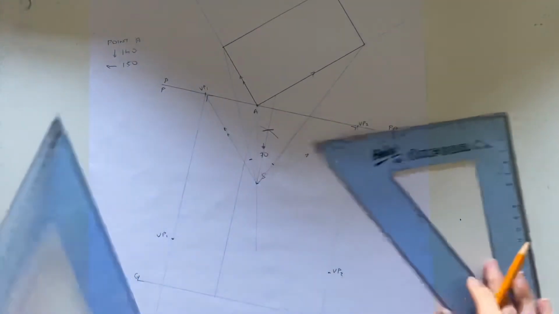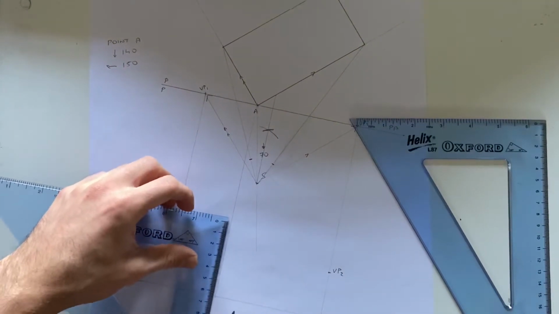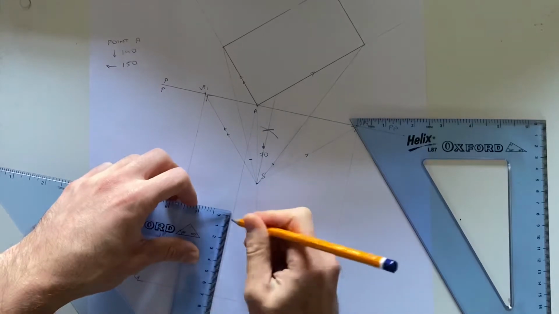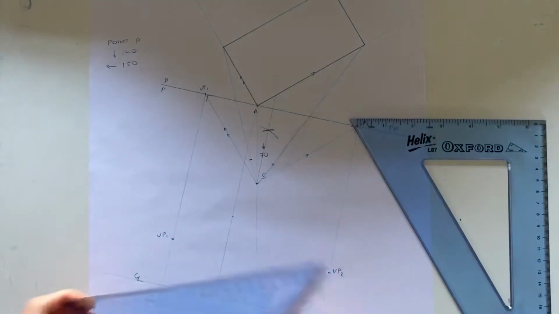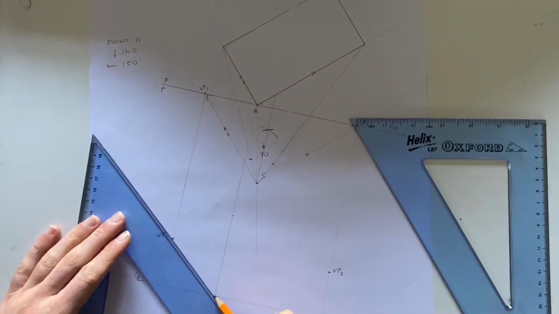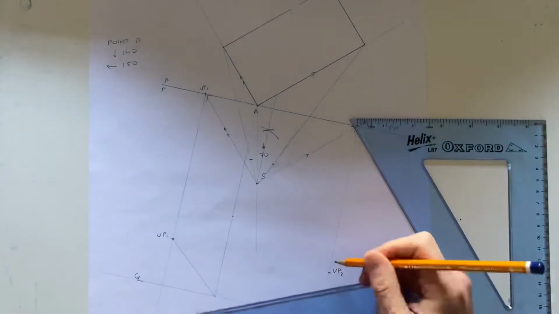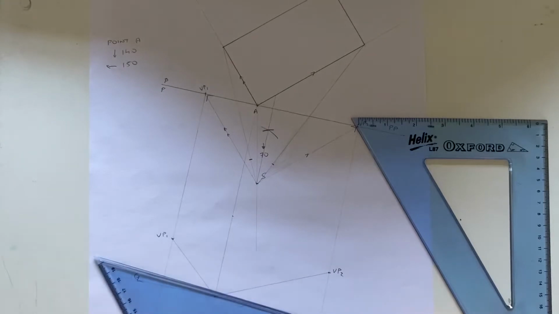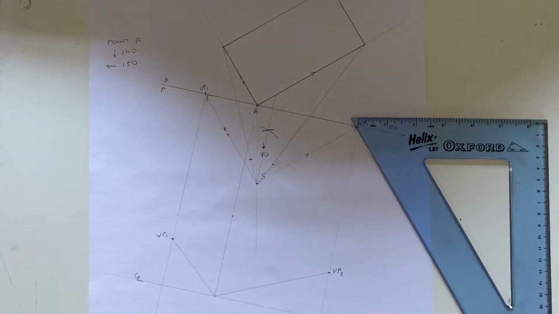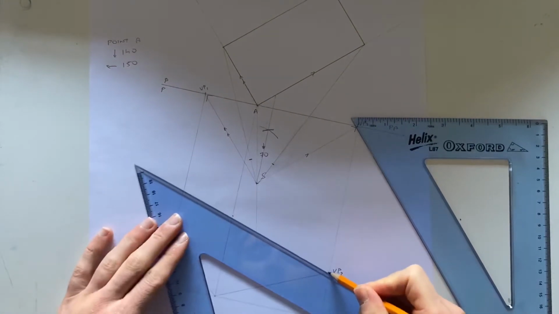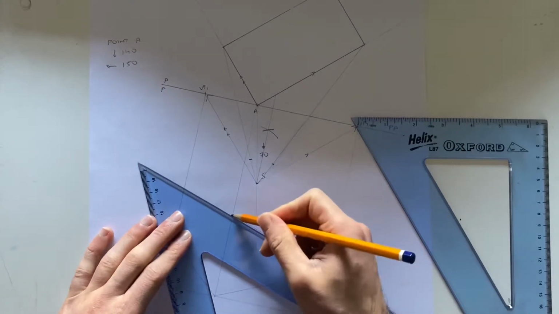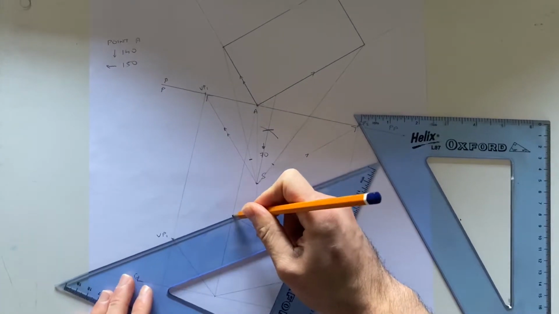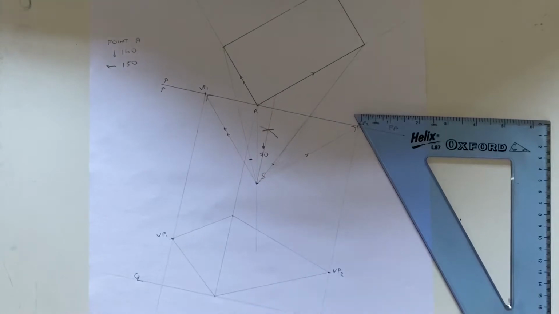That down there, and I can measure my 70 mil. And I can join them back to my vanishing points. So the ground there, those two lines go back. And then the height, and 70 mil, goes back as well there.